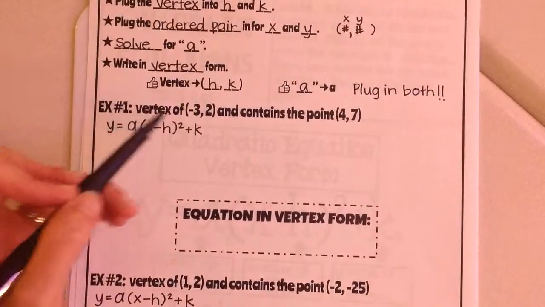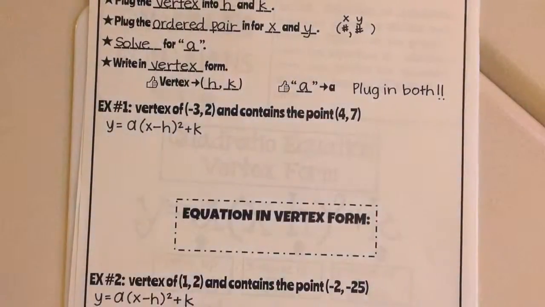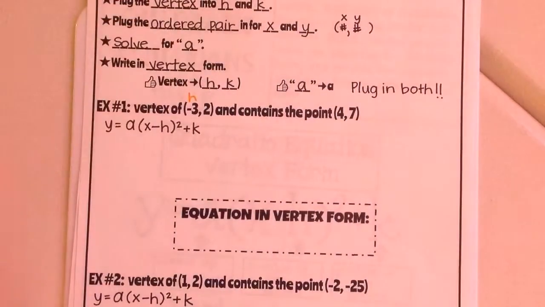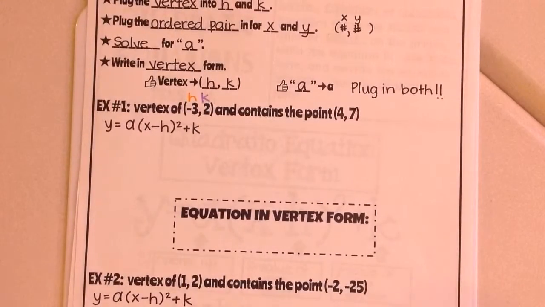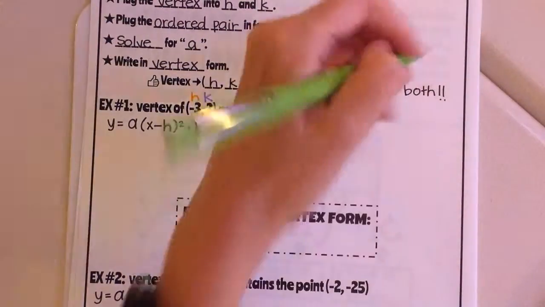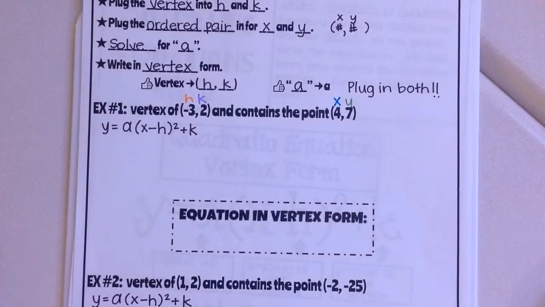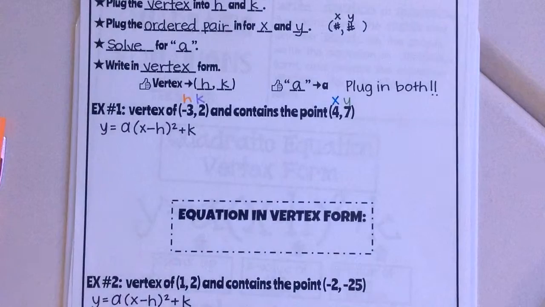So I have the vertex of -3, 2, and my parabola also contains the point 4, 7. So this is h, this is k. So I know what numbers I'm plugging in for h and k, and now I want to plug in for x and y. So 4 is an x coordinate, 7 is a y coordinate, so I know exactly what I'm going to plug in for. So I'm going to replace those variables with the value.